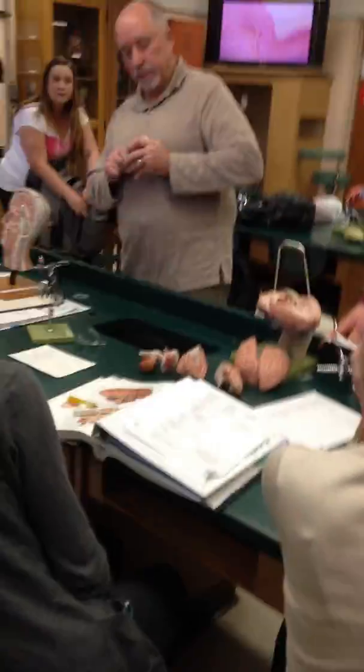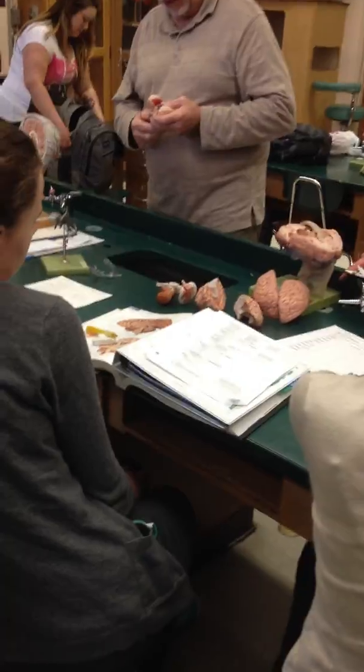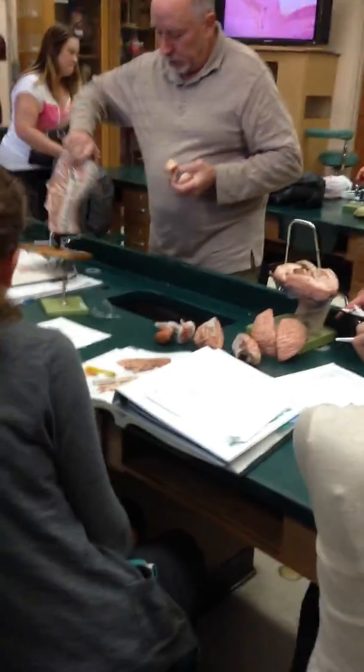So what do you guys got? What's your bench all about? Diencephalon, that's the next lower area. And what's the diencephalon made of? The two main things. Thalamus and hypothalamus.